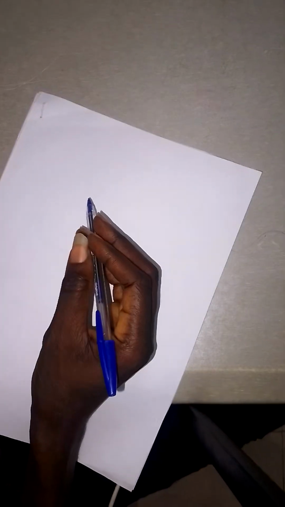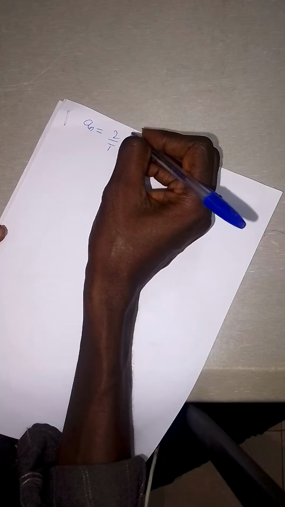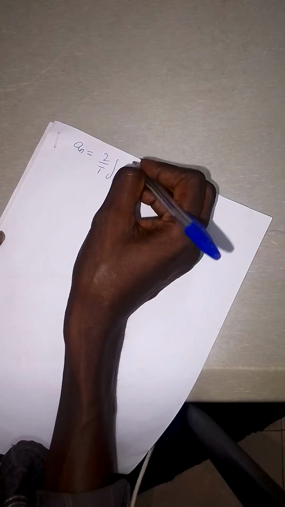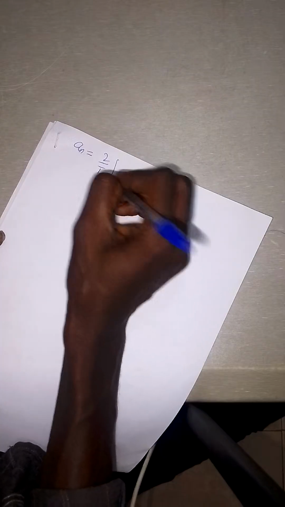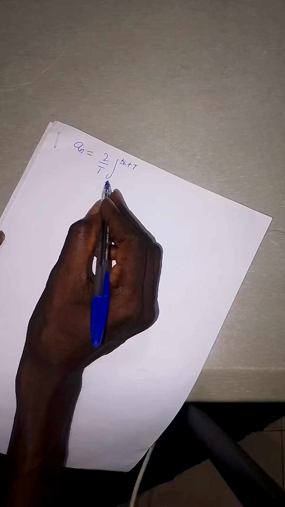So let us proceed to find our An. So we know that An is equal to 2 over T integral. 2 over T integral. Here I can say T naught to T naught plus T. You can say T naught, or you can say negative infinity to infinity.